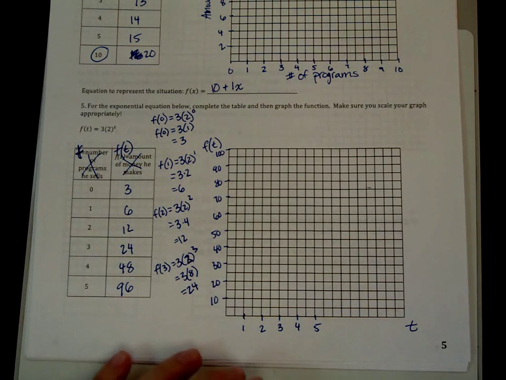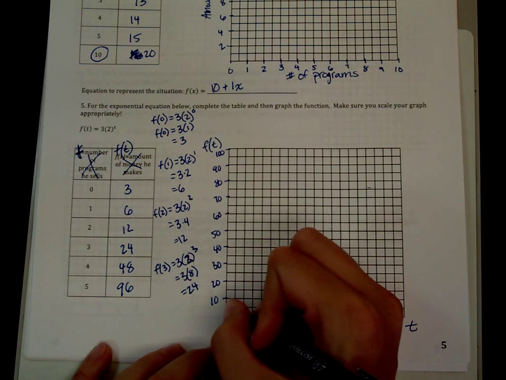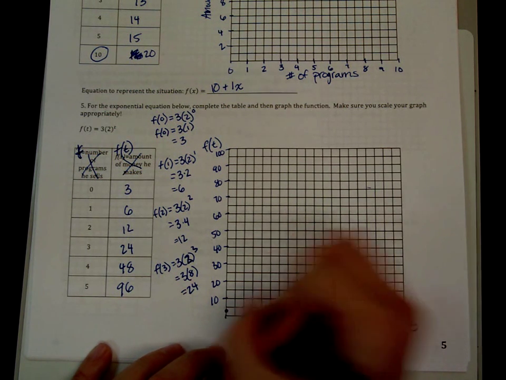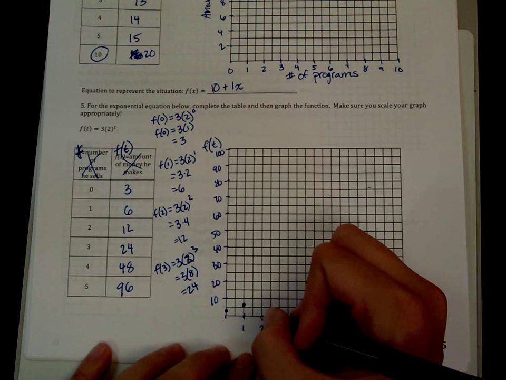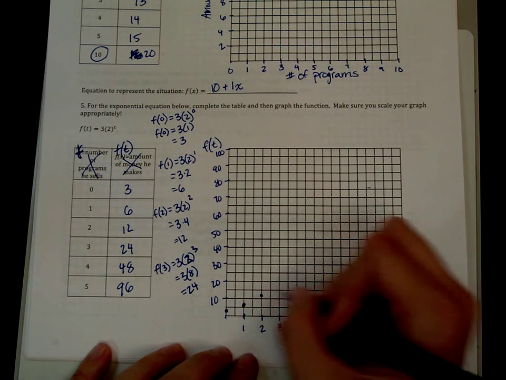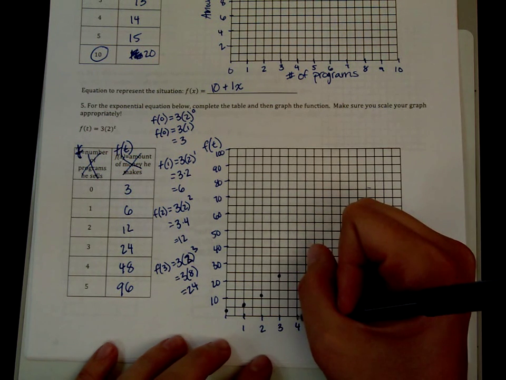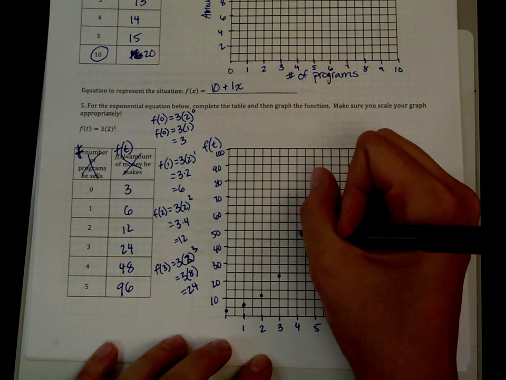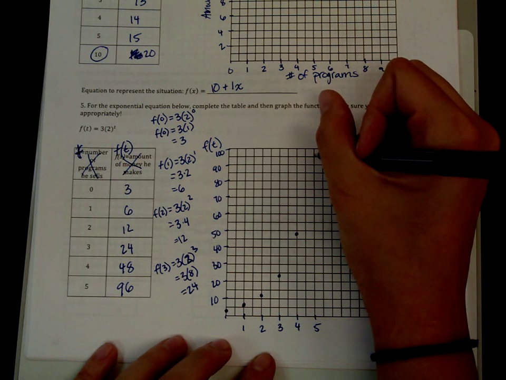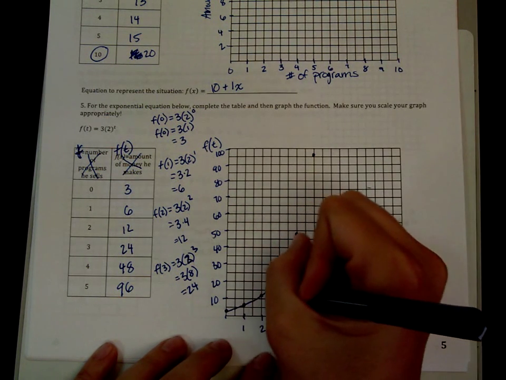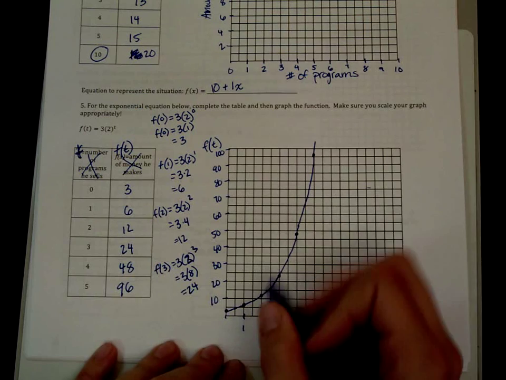So then at 0, we go to 3. So this is 5 right here. Halfway is 5. So 3 would be a little bit below. At 1, we go to 6. So 6 is a little bit above 5. 2 is 12, which is a little bit above 10. 3 is 24, a little bit below 25. 4 is 48, which is a little bit below 50. And then 5 is 96, which is a little bit above 95. So we can tell that this is exponential because it starts off kind of flat here and then it gets really, really steeper.